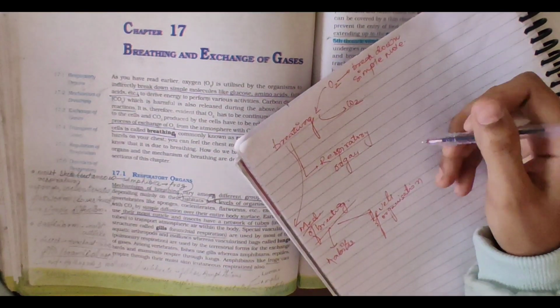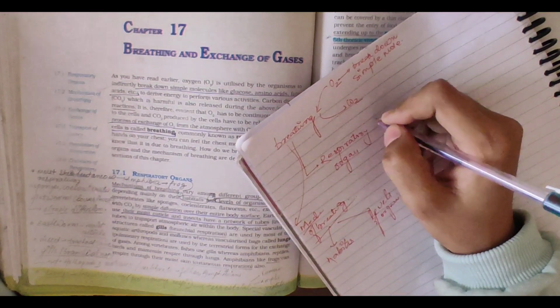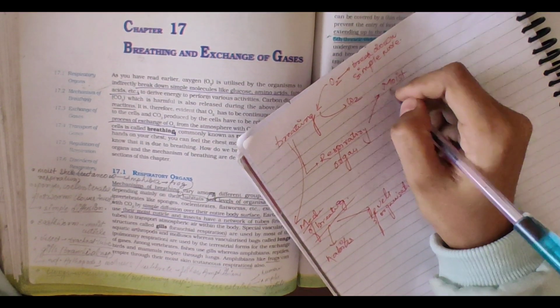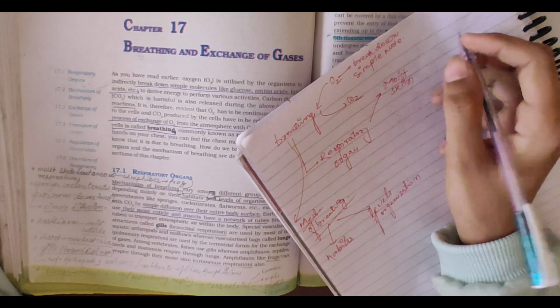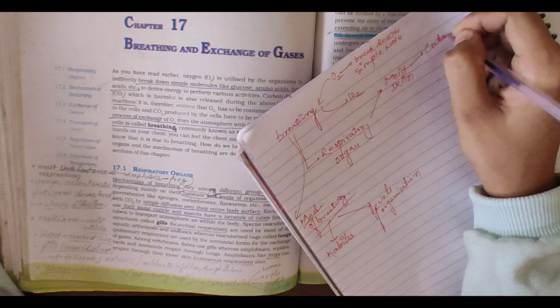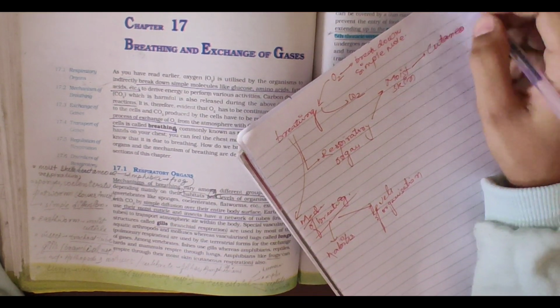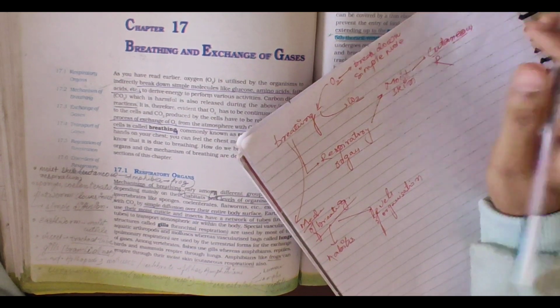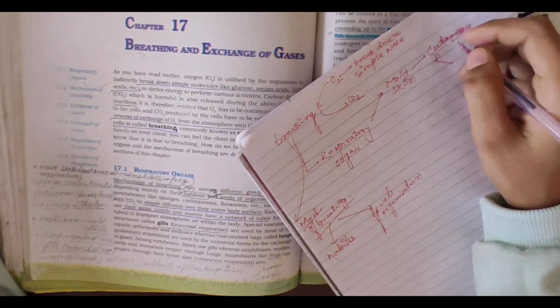So we have moist skin. Where is moist skin found? Here cutaneous respiration. Please ignore if I have done any spelling mistake because I'm very bad at it.